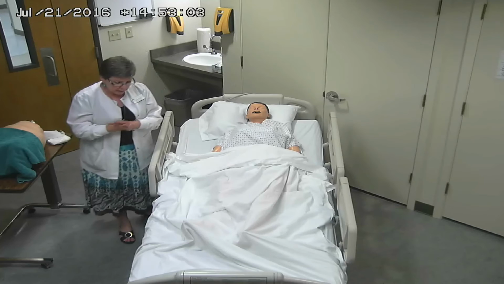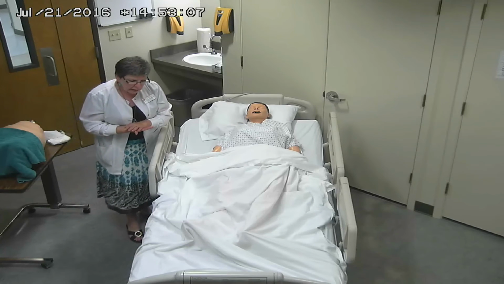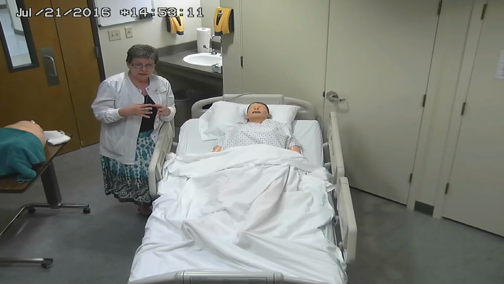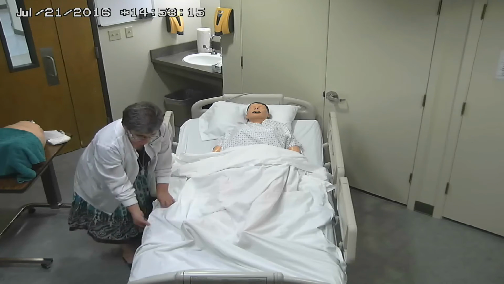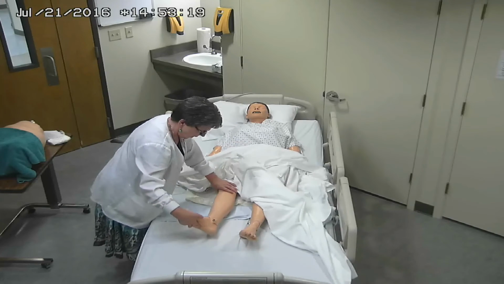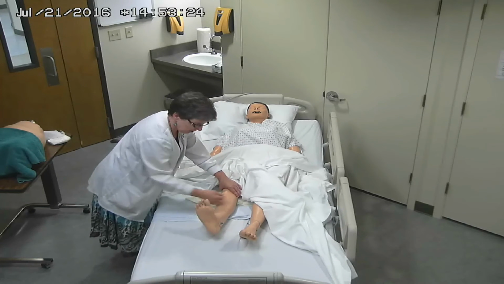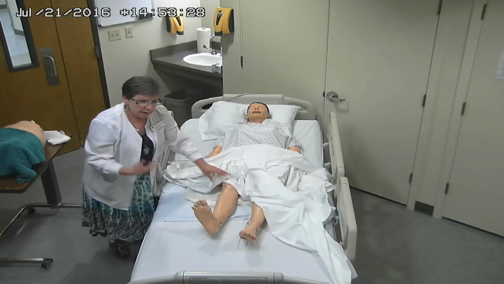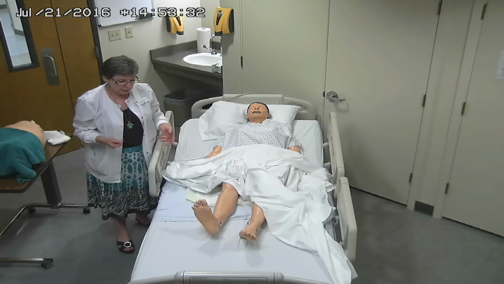All right, so the next thing we're going to do is talk about Homan sign. Best practice says now that it is not recommended to do what we call a Homan sign. And that is where we would take the patient's leg, have them hold it out straight, pull back their foot, and let it go. And if they had pain in their calf, okay, and we would do it on both legs, that might indicate a deep vein thrombosis.